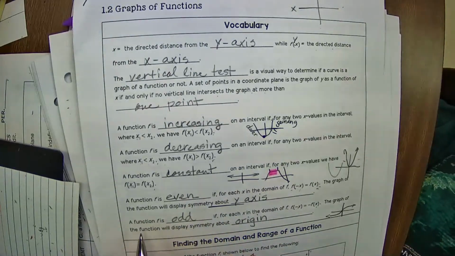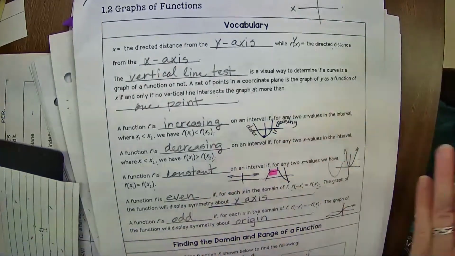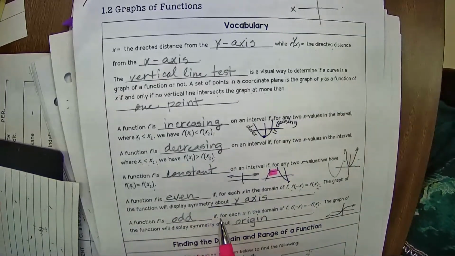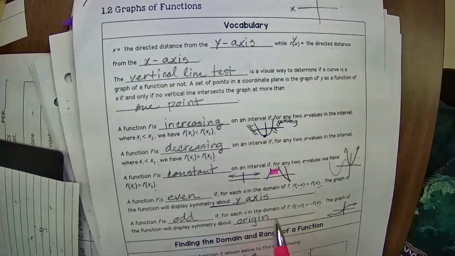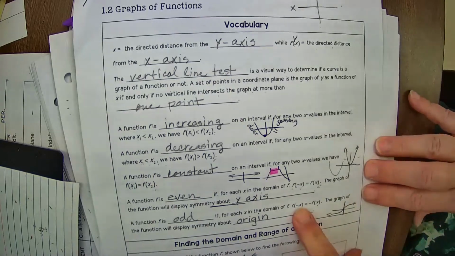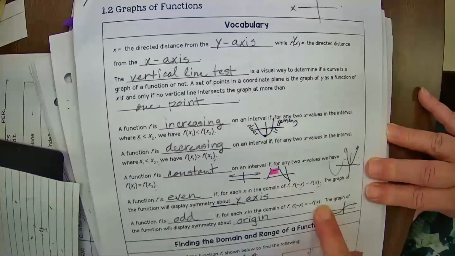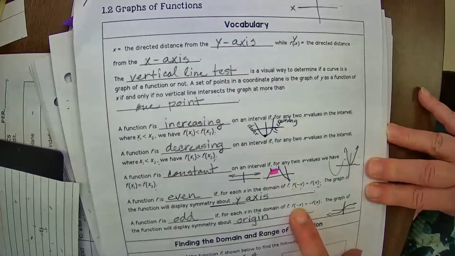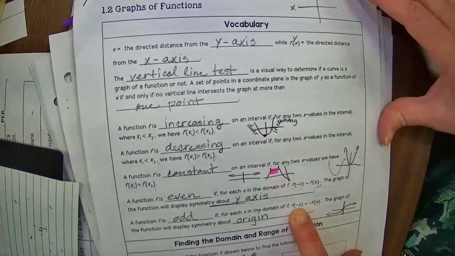A function is odd if for each x in the domain the f of negative x is equal to the negative f of x. So the y value changes sign when the sign on the x value changes.